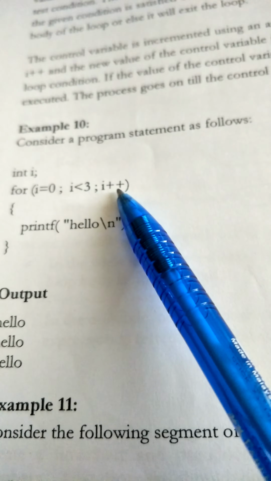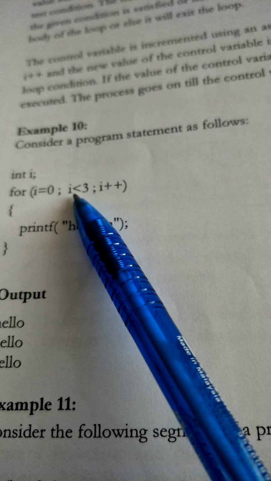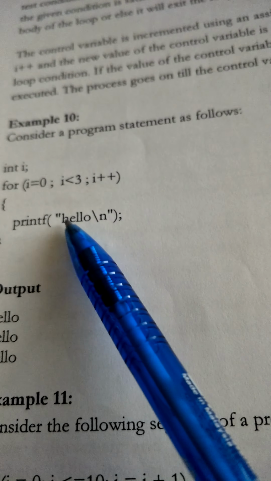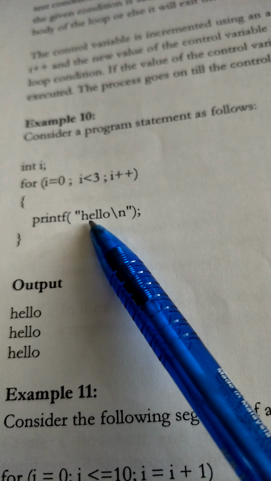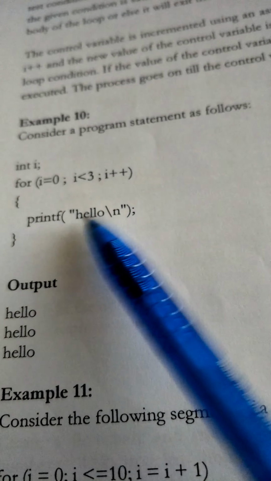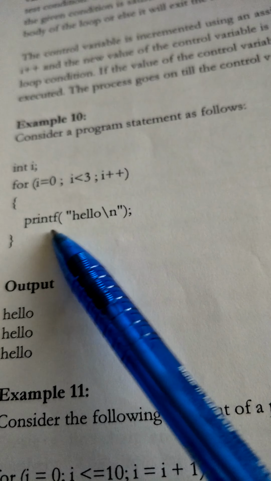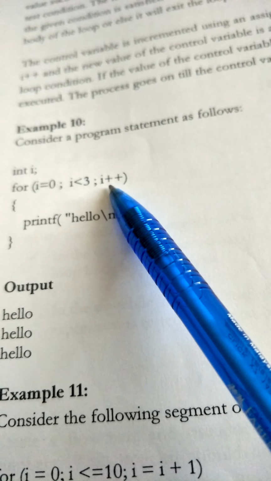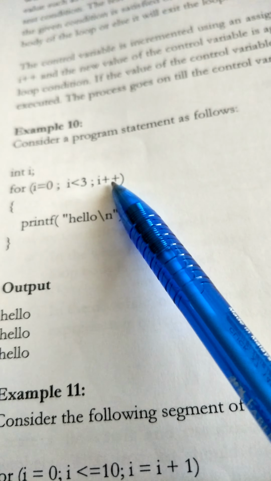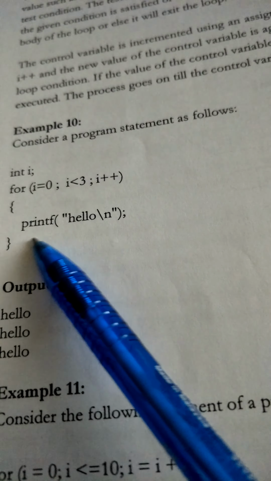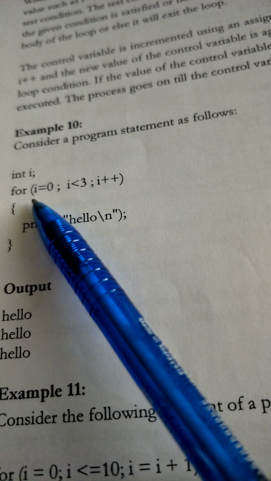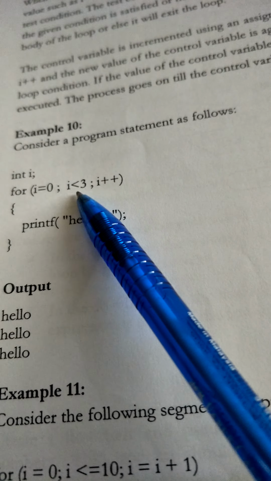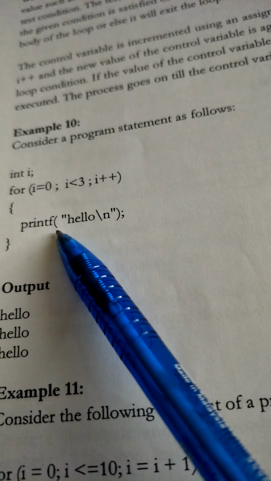So now I is 1. 1 less than 3, which is true. Print that. So it has printed twice already. Then increase I again, 1 plus 1. Now I is 2. Check for the condition: 2 less than 3, true. Then it does this again.